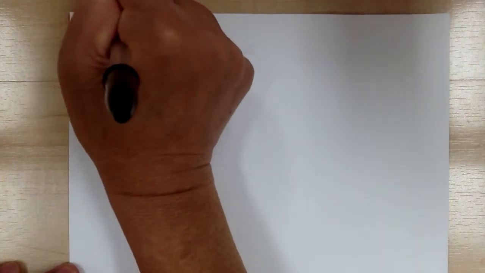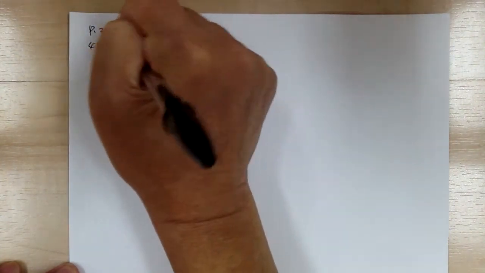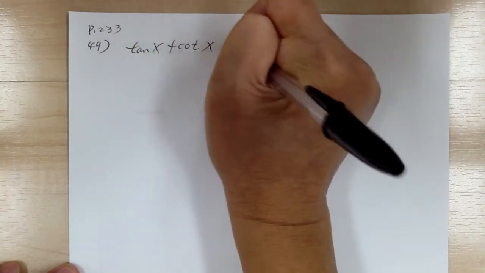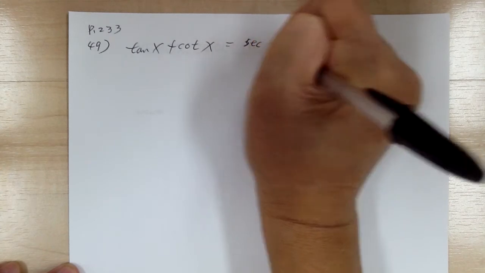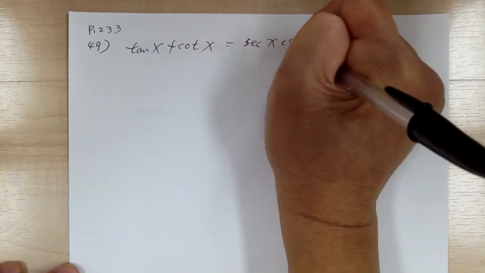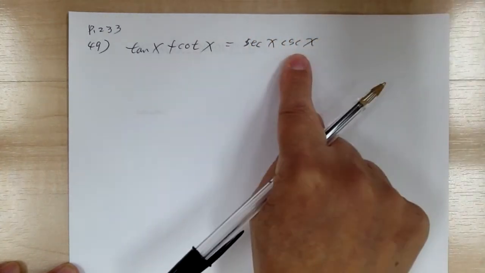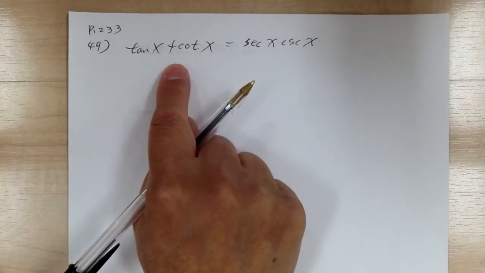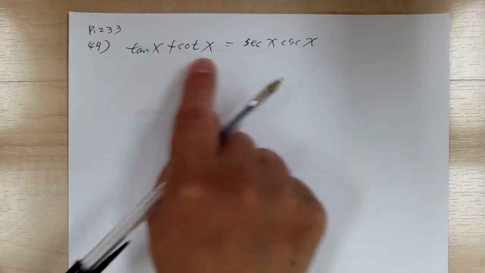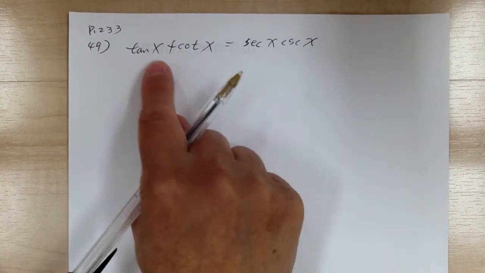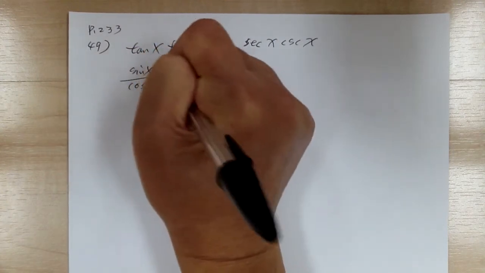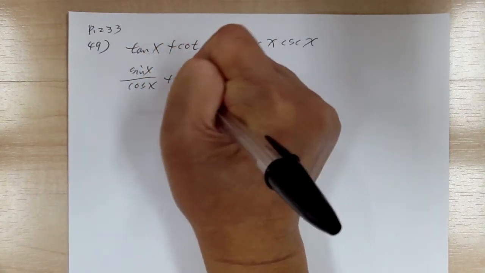Okay, let's go to number 49. You got tangent x plus cotangent x equal to secant x cosecant x. Okay, so this has 1 term, this has 2 terms, so this is more complicated, so that's going to simplify this side. Okay, to simplify, again, if you're not sure what to do, just go and change everything to sine and cosine. So tangent is equal to sine over cosine, and cotangent is cosine over sine.